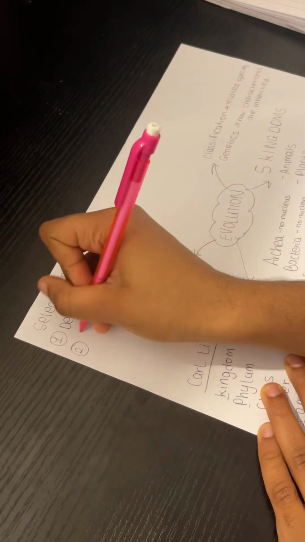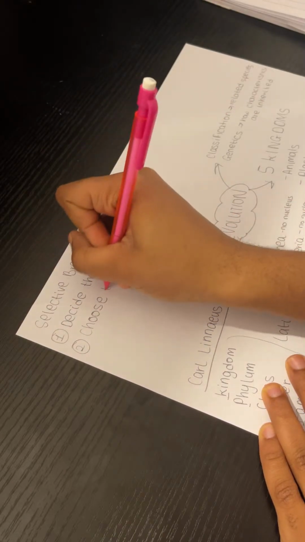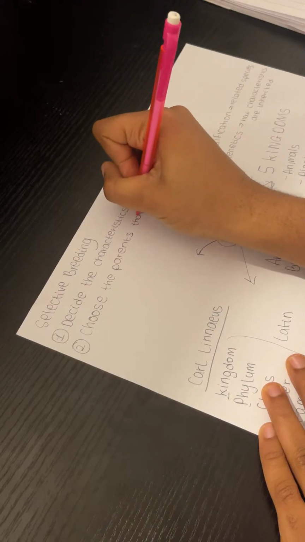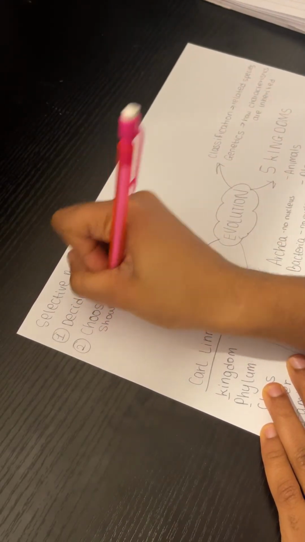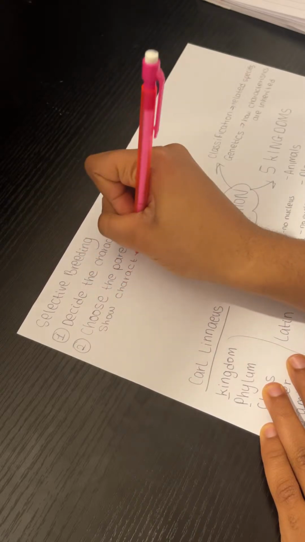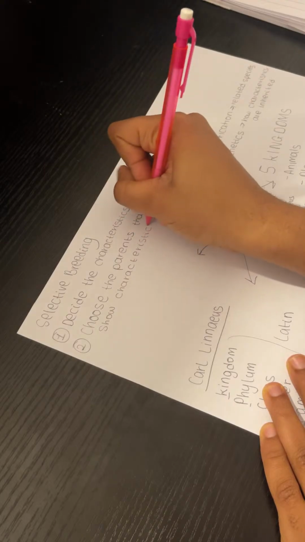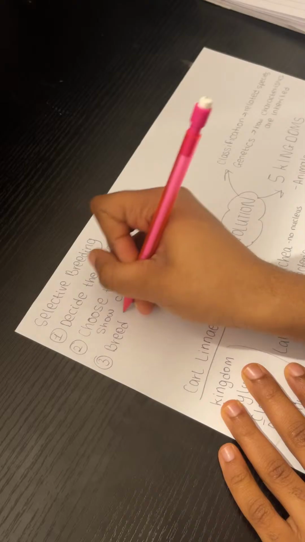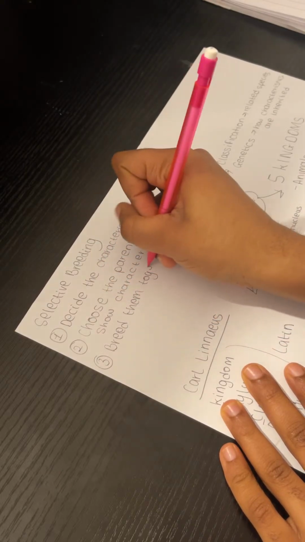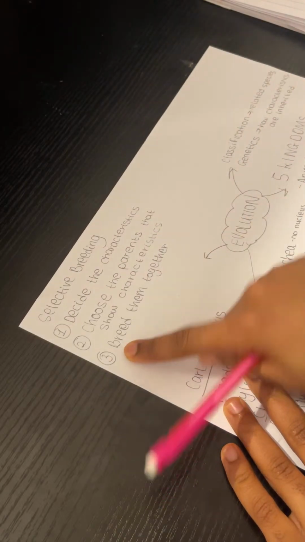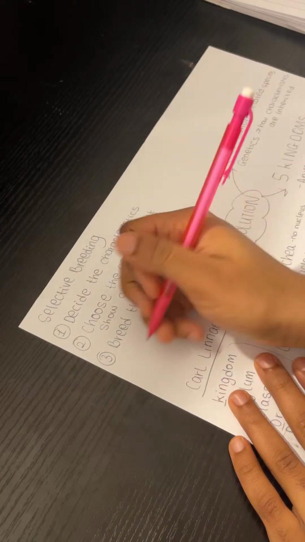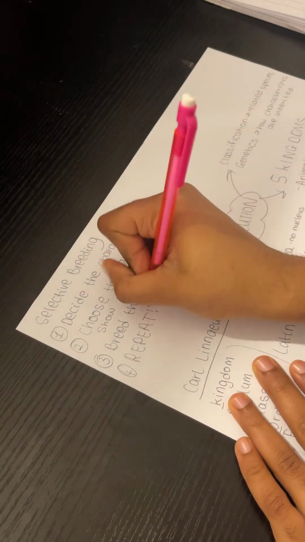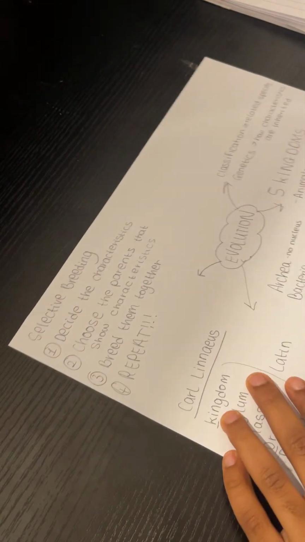Then you're gonna choose the parents, obviously, the 2 ones that you're gonna breed together that show these characteristics. Then the third thing you're gonna do is breed them together. And then once you get the offspring from breeding them together, you just repeat the process. You repeat it over and over again until you've got the amount that you need. Okay, so that's the process of selective breeding.